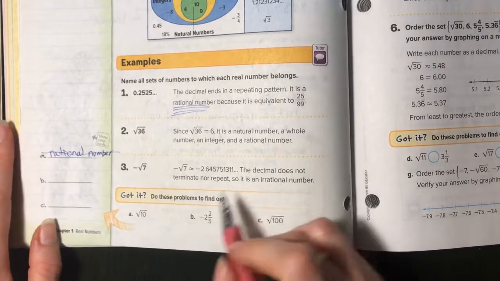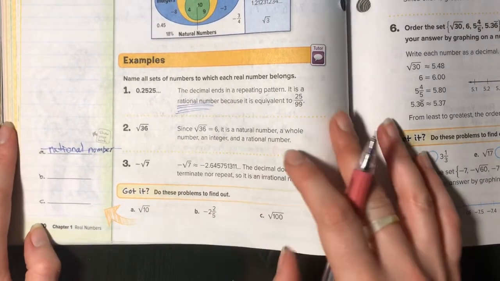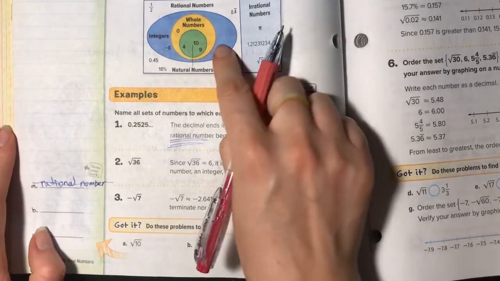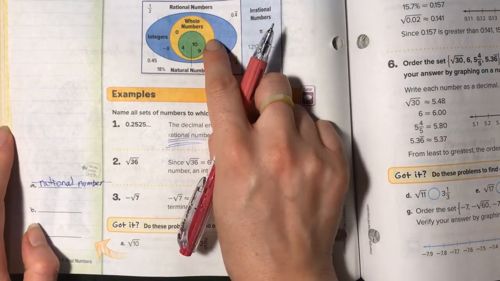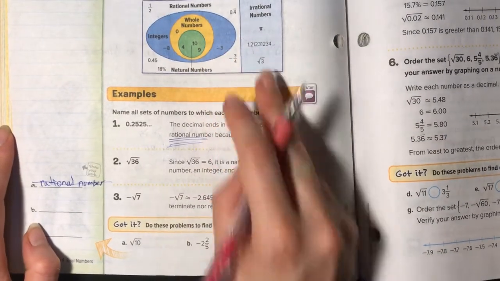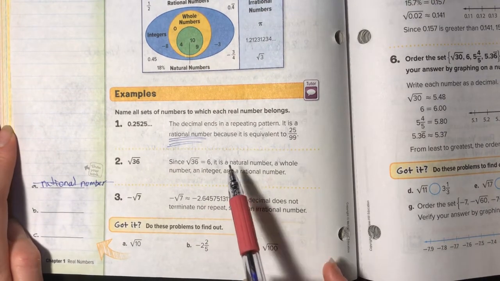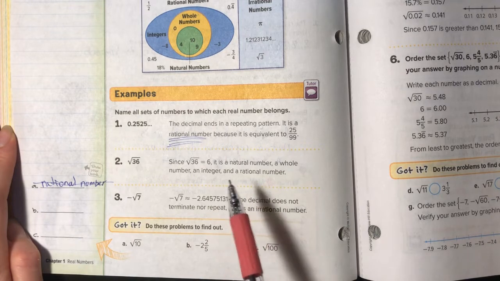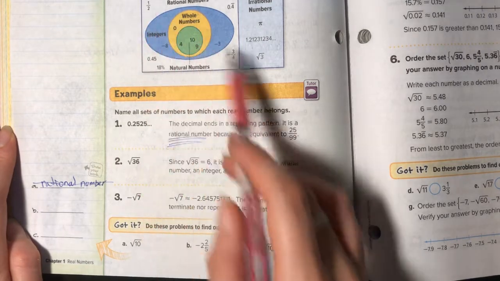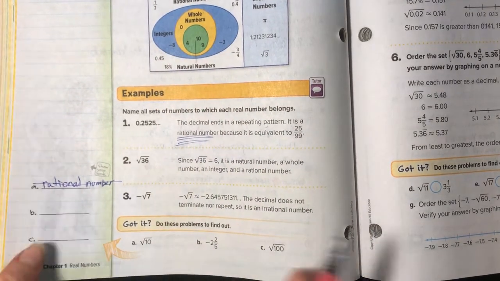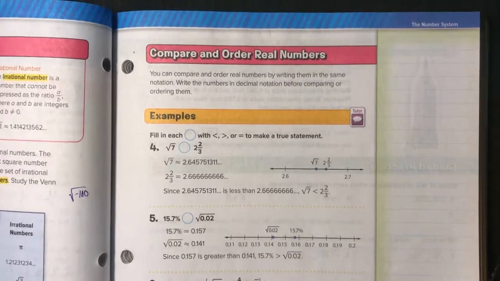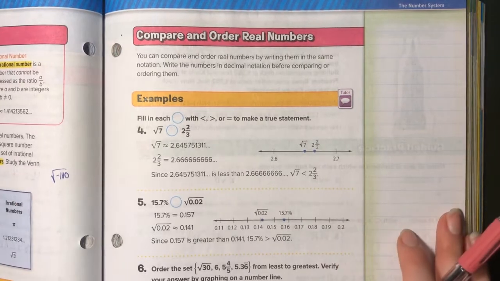Okay, so you have to do this on your own. Tell what set each number belongs to. Does it belong to natural, whole, rational, irrational? Put as many as apply. Just like this one, there was natural, whole, integer, and so on. It counted as all of them. Do those. We'll go over them in class with the popsicle sticks, so be ready.